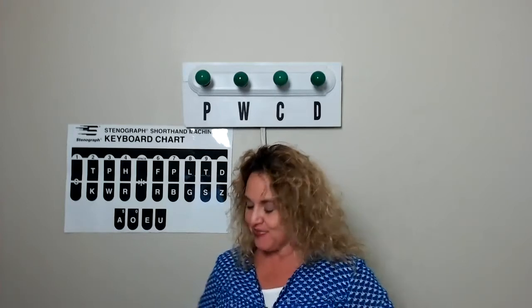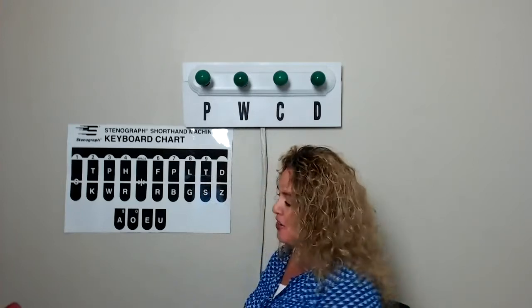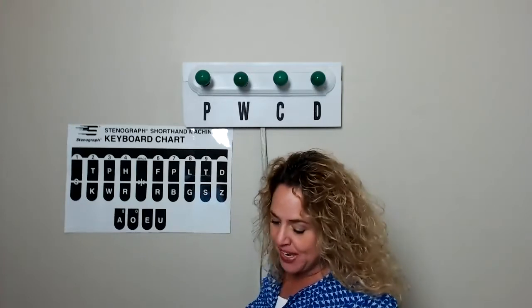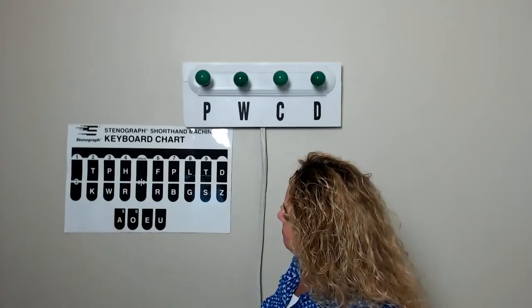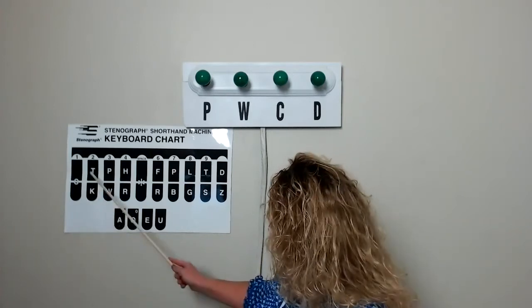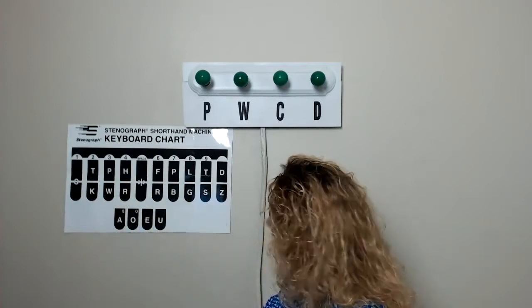All right, let's look at those. We'll look at our keyboard chart here. I'm going to point to what you should have. You're going to read your steno notes and see how you did. Number 1 is ask, initial SK. Ask. Number 2, note, N, long OT.